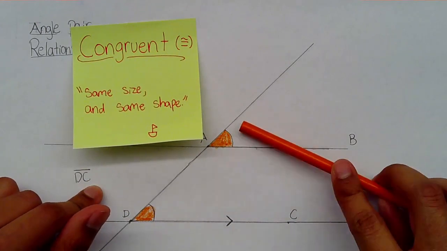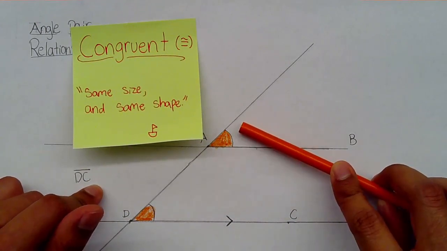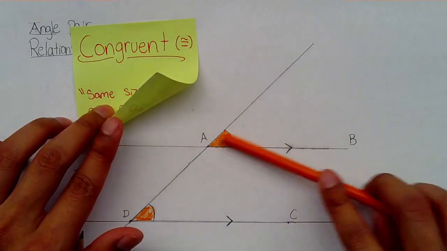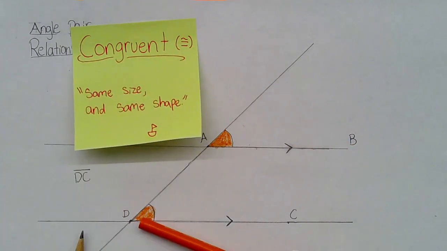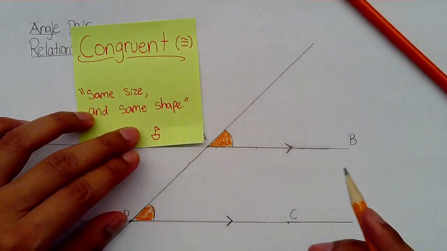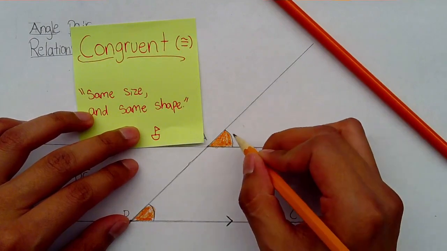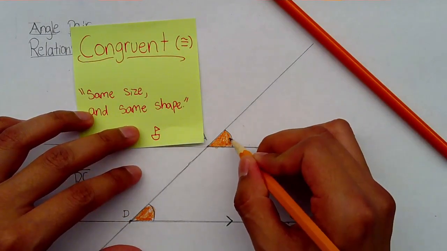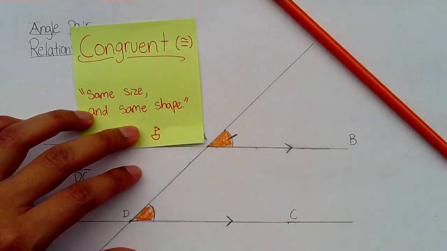This angle is all the way up here, and it makes up the segment AB. This bottom angle is all the way down here, and it makes up the segment DC. These two angles are congruent. And so in geometry, to say that these two angles are congruent, what I'm going to write is a little tick mark right there.